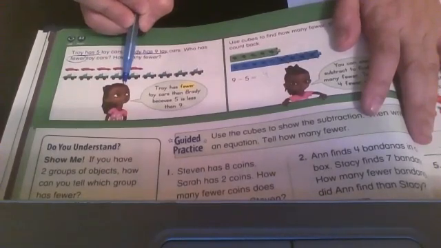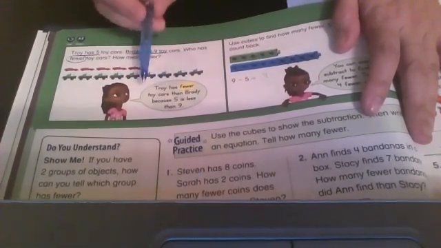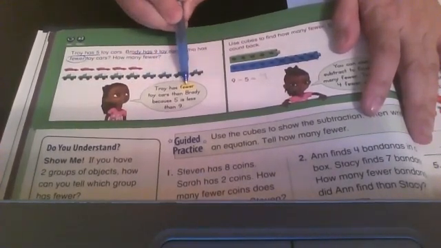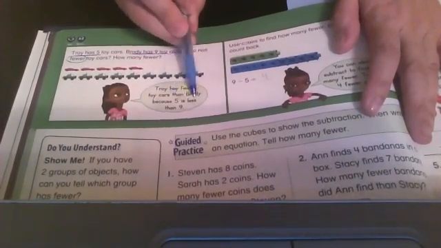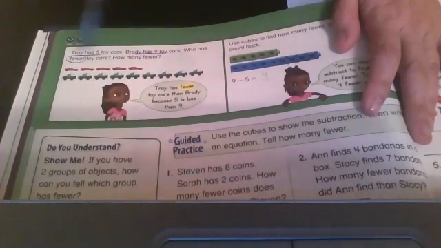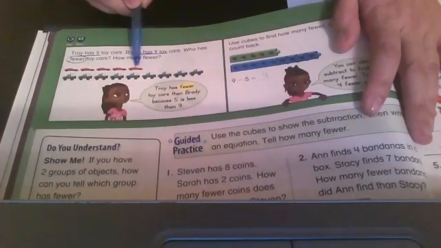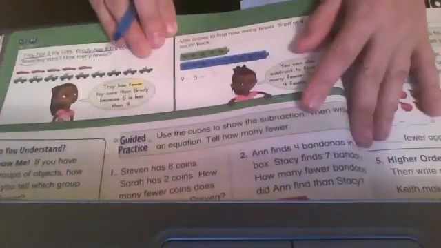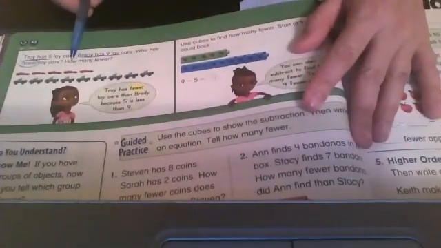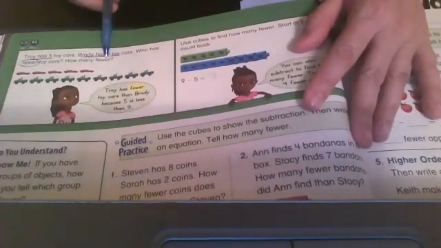All right, Jada's statement is Troy has fewer toy cars than Brady because 5 is less than 9. Yes, and we can see that, right? These are Troy's cars. He has fewer, and Brady has more. Okay. All right, so let's go ahead then and answer the second part of our question that asks how many fewer?